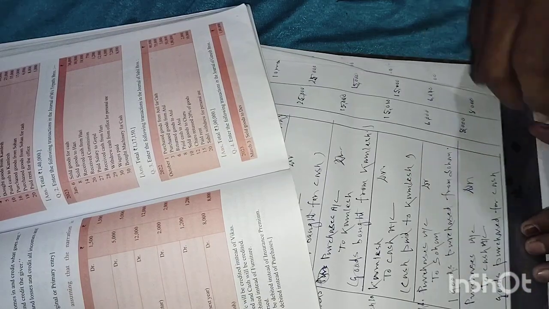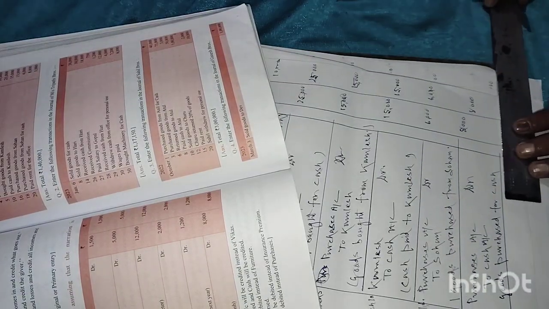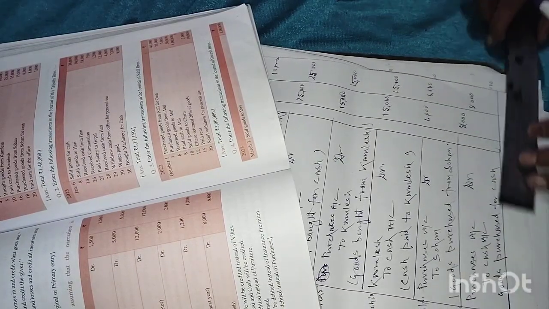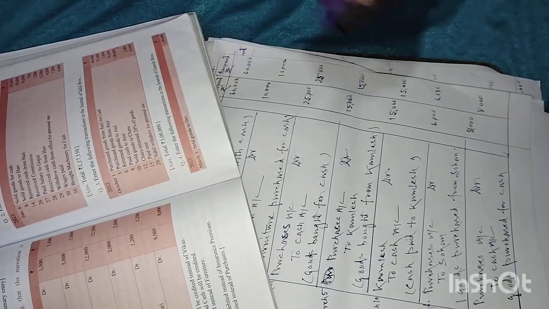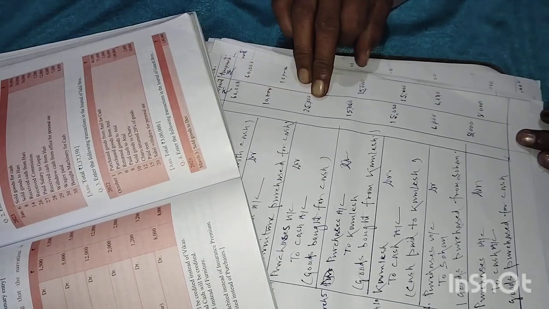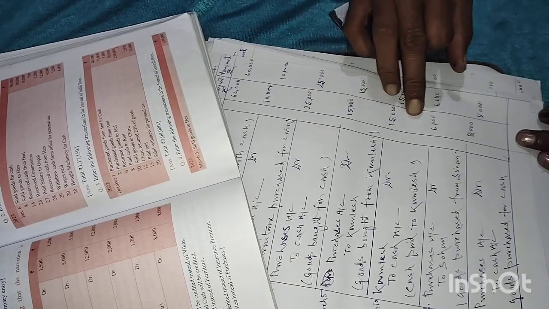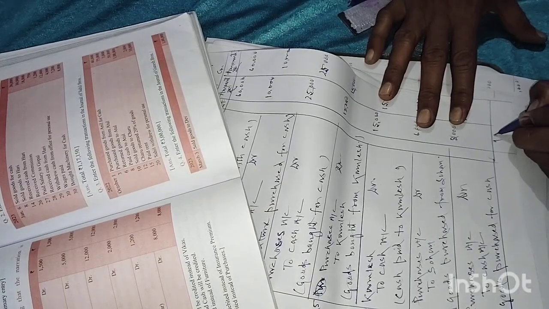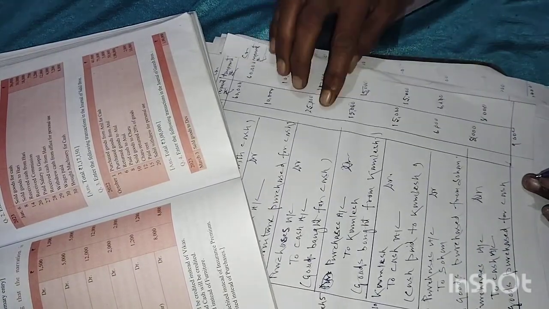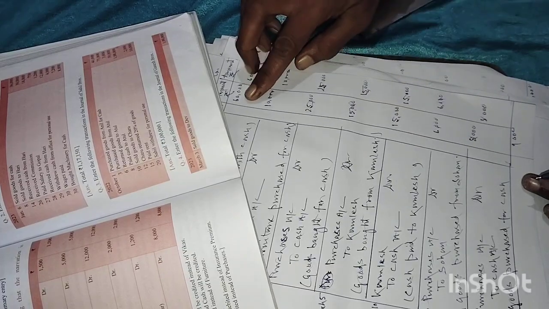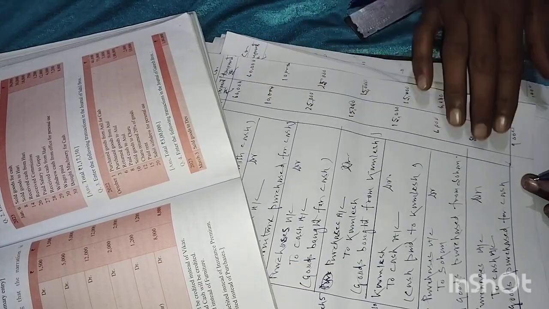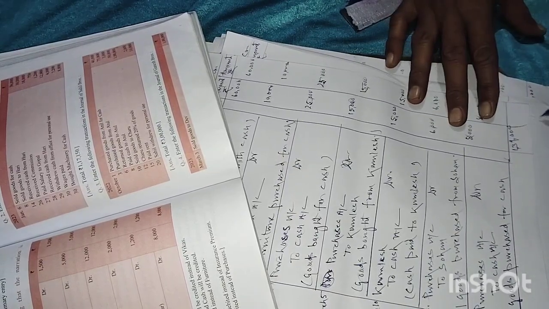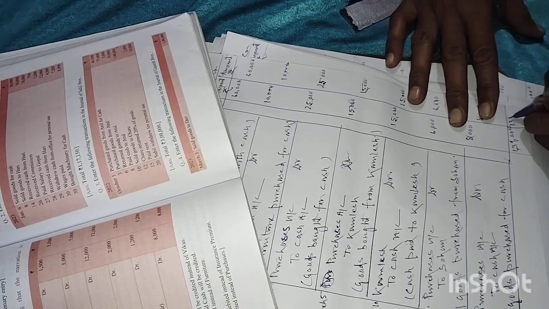We draw the line to separate the entries and we do the total of the amount also. The total of amount is 1,39,000.